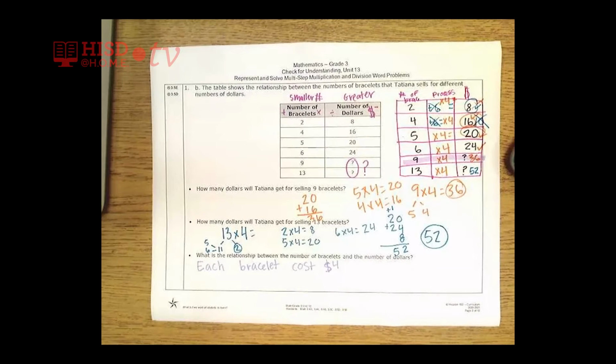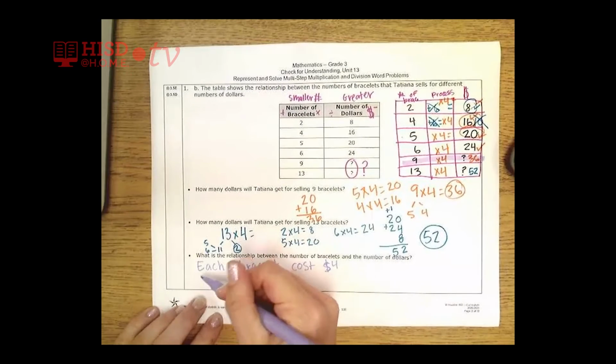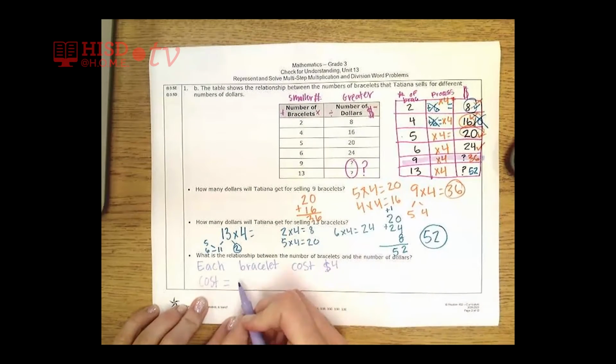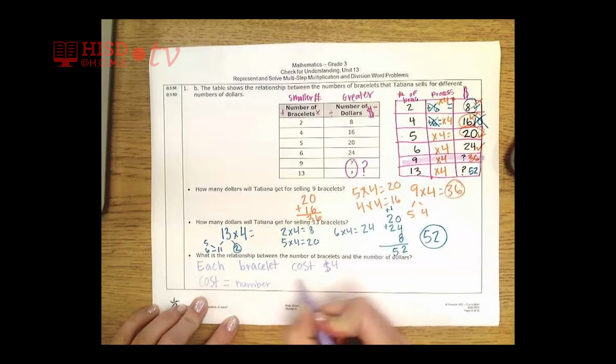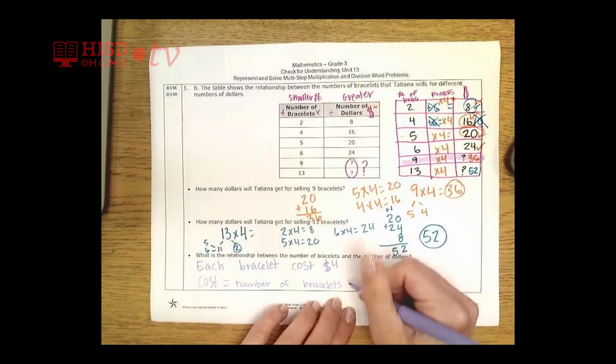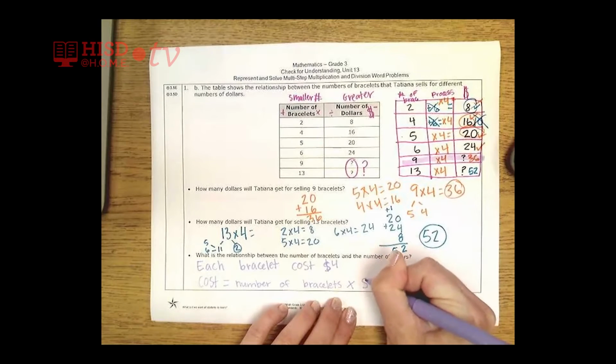We could also say the dollars, the cost, equals the number of bracelets times $4.